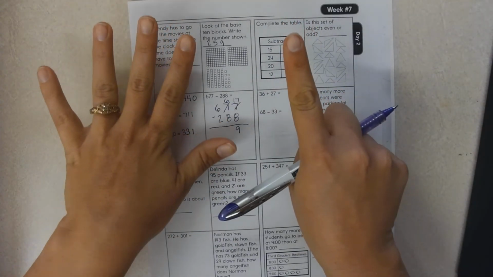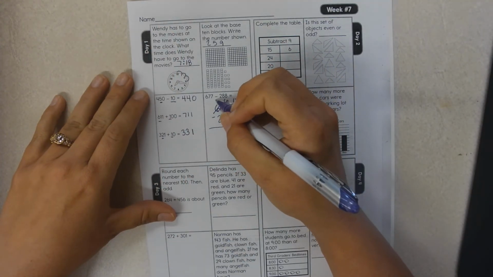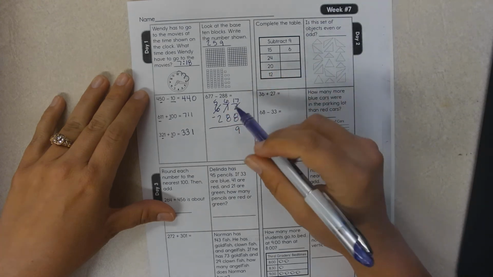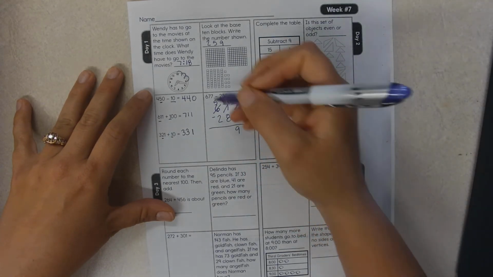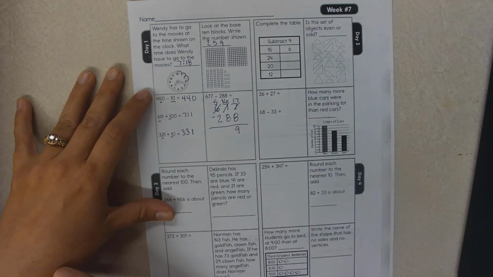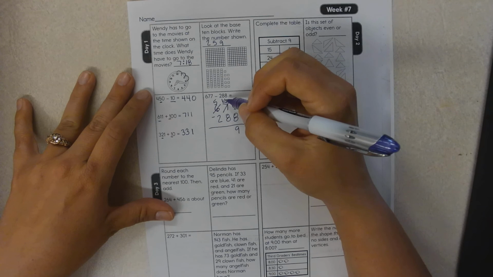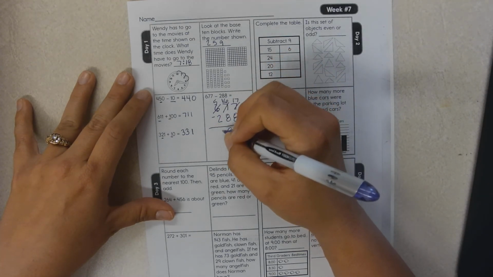6 minus 8, you cannot take away 8 from 6, so you borrow. This is going to be 100, or 10 tens. So I'm going to give a 10 to the tens place. 16 minus 8 is 8. 5 minus 2 is 3.